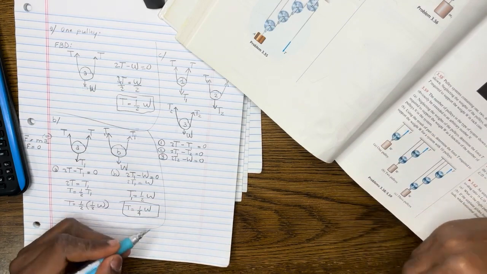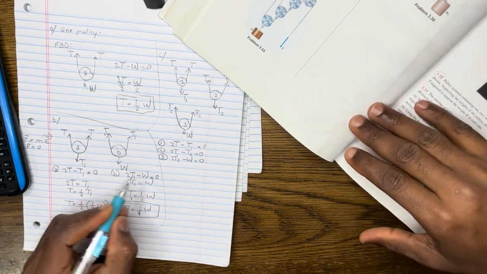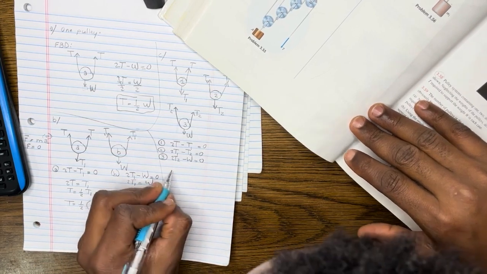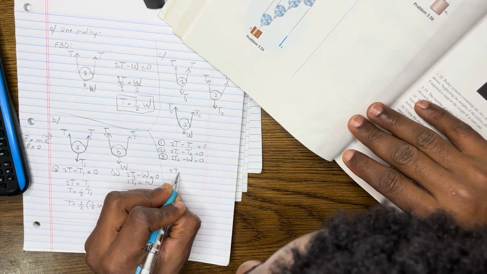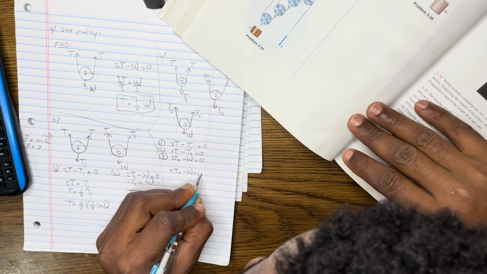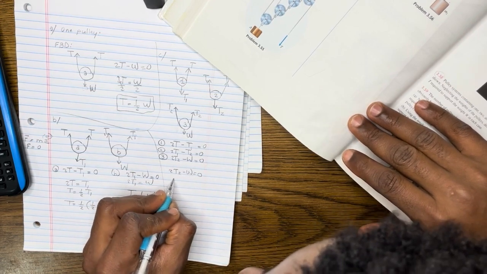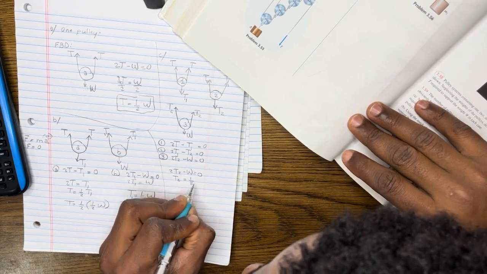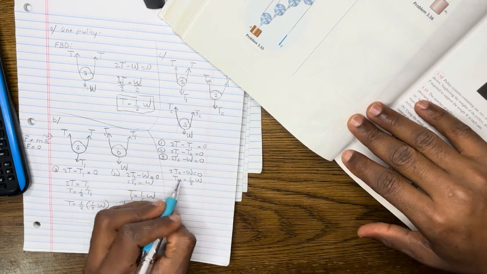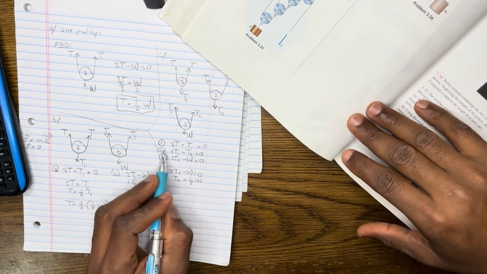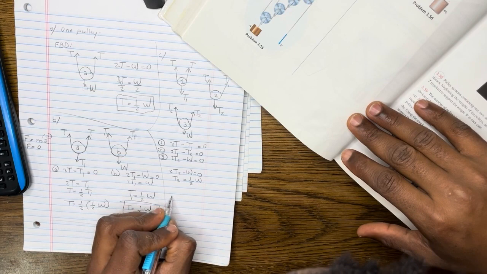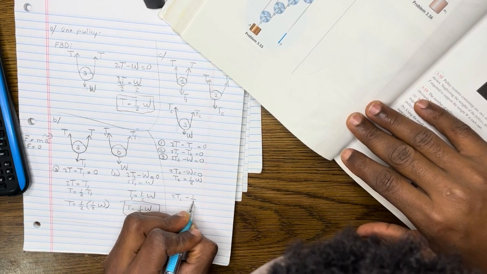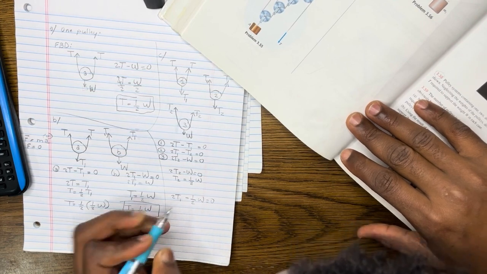And now we will solve for W and T2. The third equation, we will solve it first. So 2T2 minus W is equal to 0. If you solve for T2, you will get that T2 is equal to 1/2 of W. And if you plug T2 into the second equation, you will get that 2T1 minus 1/2 of W is equal to 0.